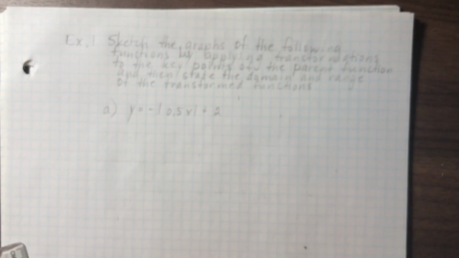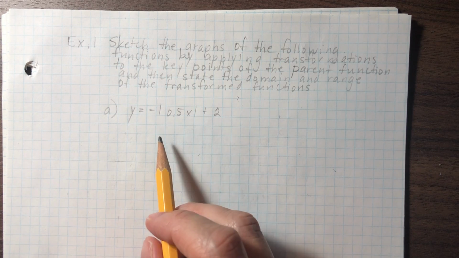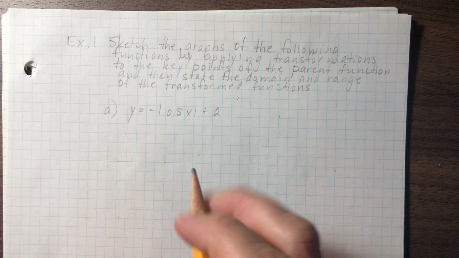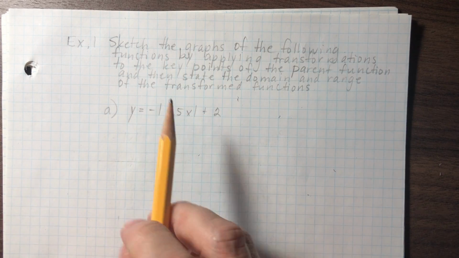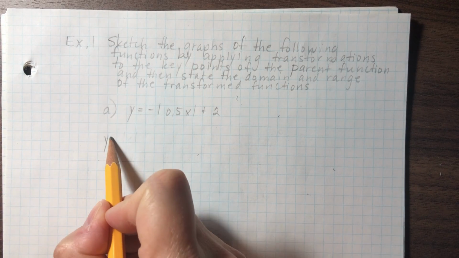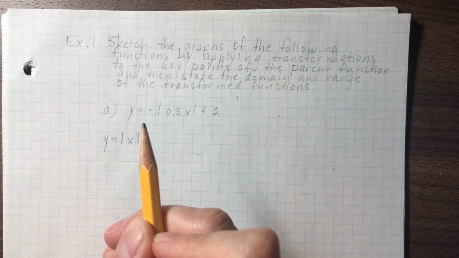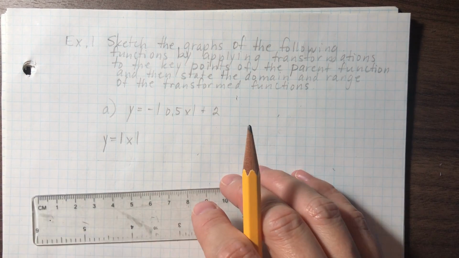Let's look at example 1 here. It says sketch the graphs of the following functions by applying transformations to the key points of the parent function and then state the domain and range of the transform functions. So to determine the parent function, I can remove all the numbers and see what I'm left with. So if I take away this negative sign, the 0.5 and the 2, I'm left with the absolute value of x. Now I have to determine the points on this parent function.